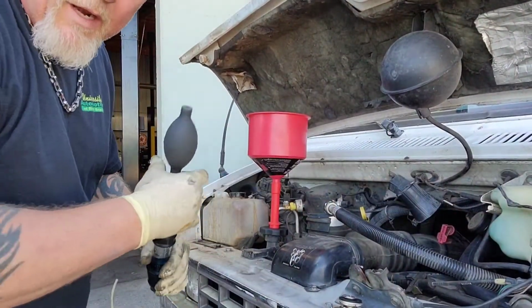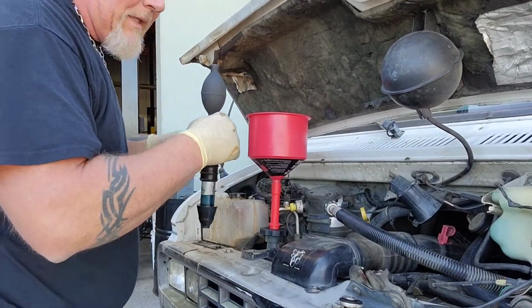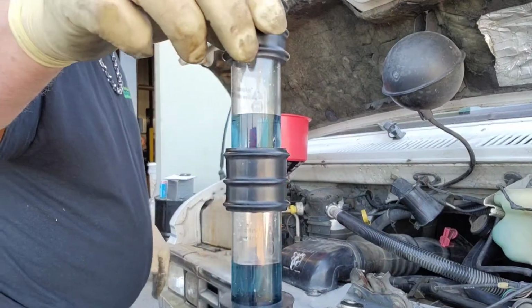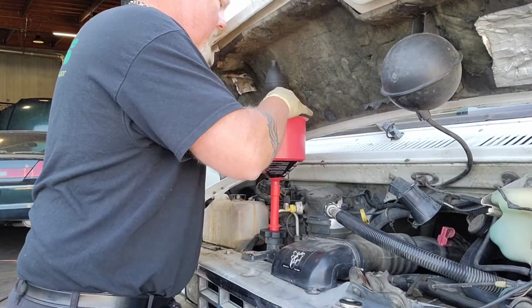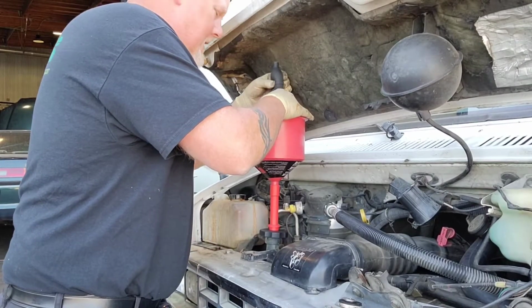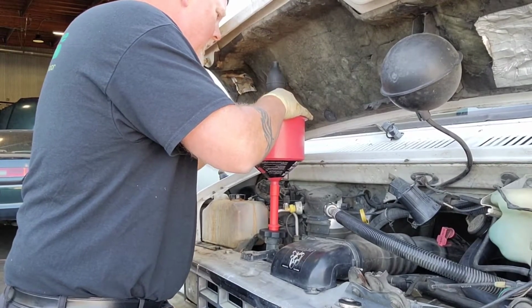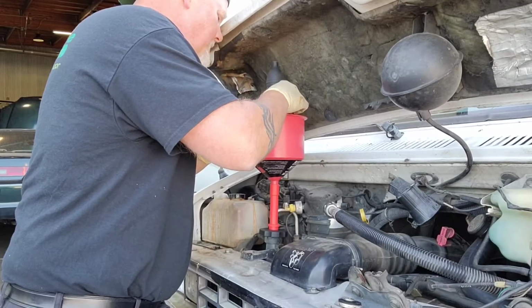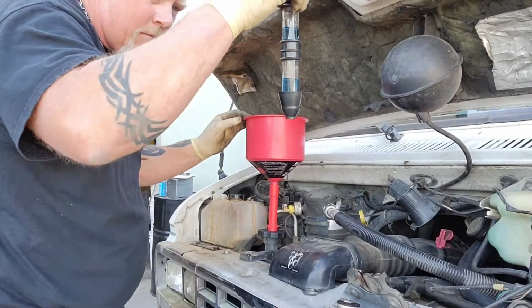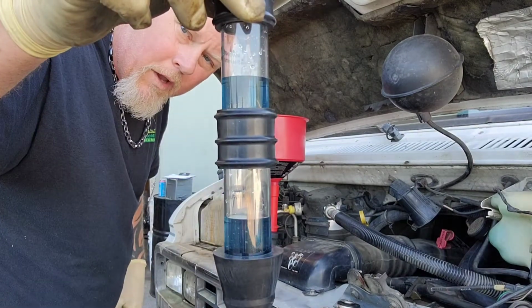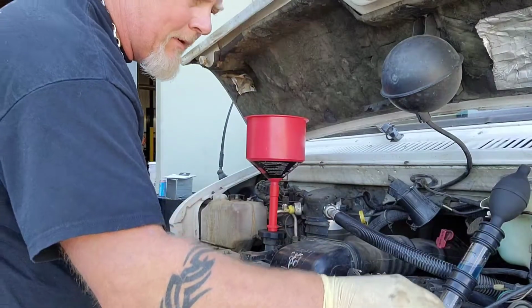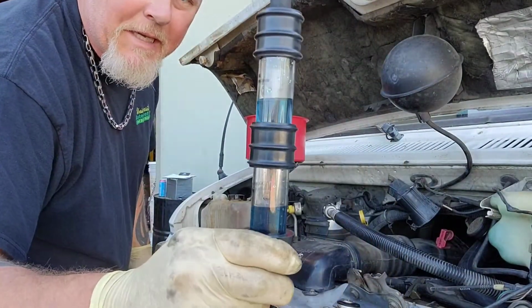Alright, so this thing's been running for quite some time now, about 30 minutes. Got a stick on it. Still blue. Gonna do one last test. We are still blue. This is how you do a block test. This means that it passed.